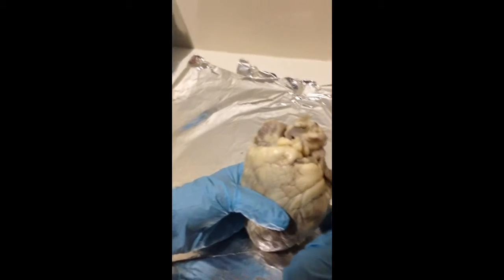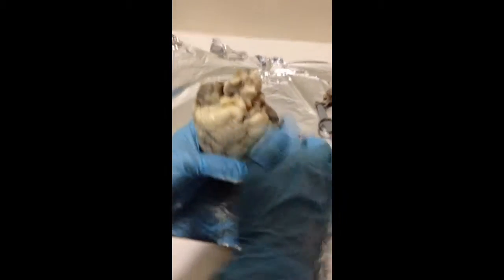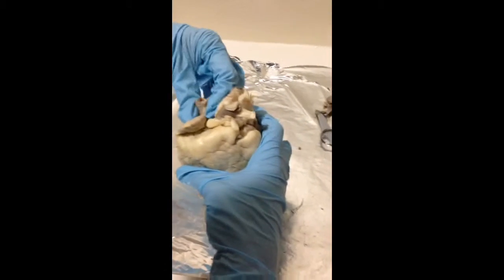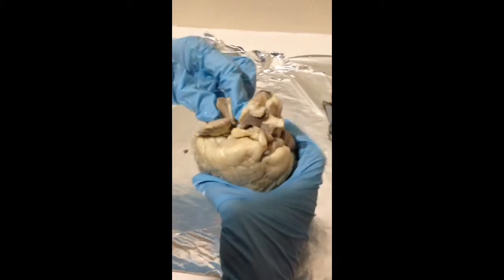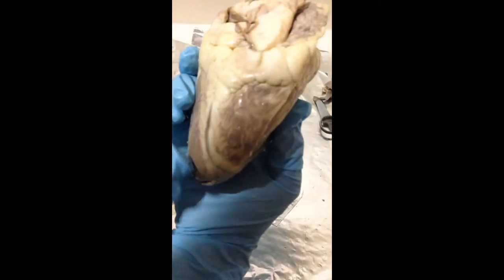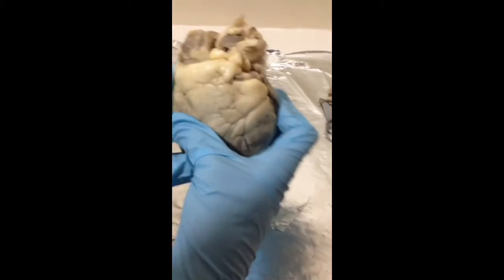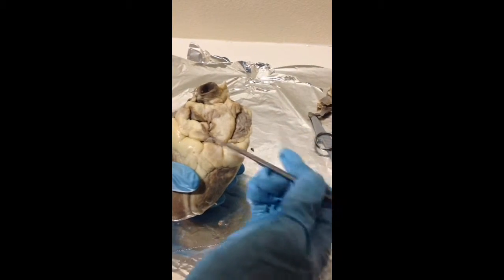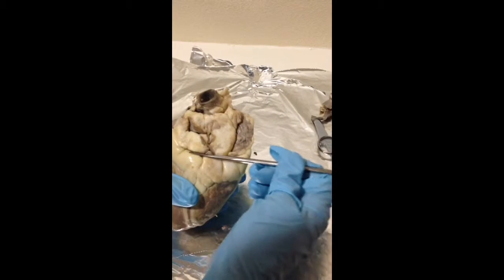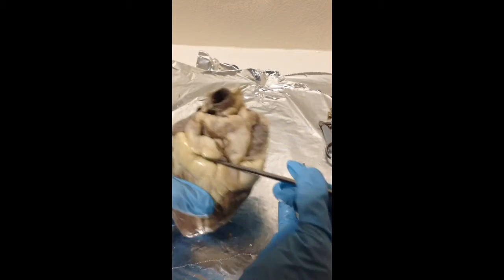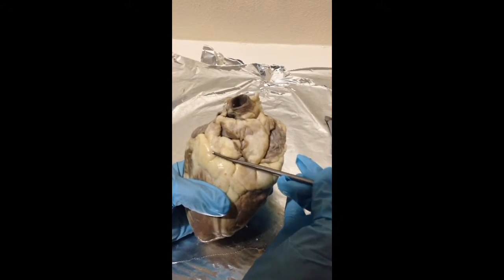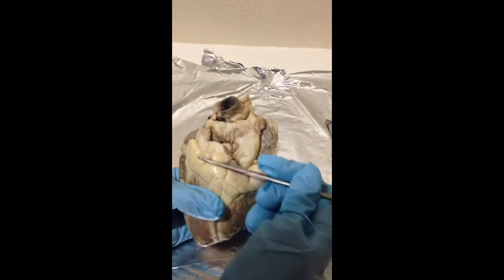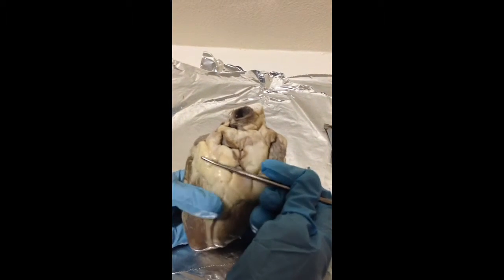The superior vena cava is this vessel here, and this is the top, and the inferior will be found at the bottom. The coronary sinus is the groove on the posterior side of the heart, and it's made up of 3 main vessels, and it separates the ventricles and the atria.